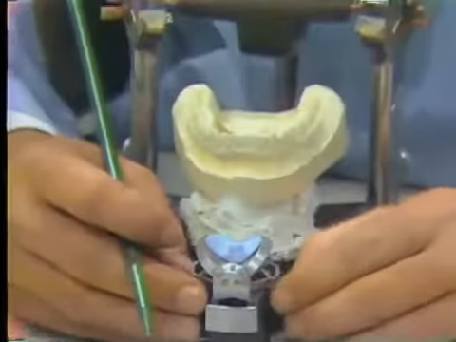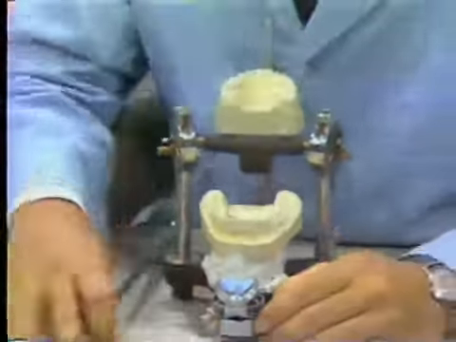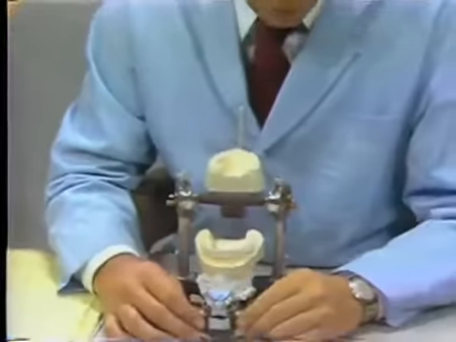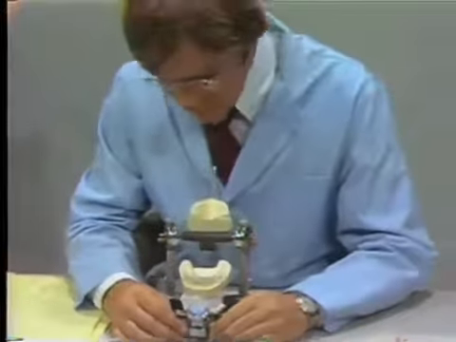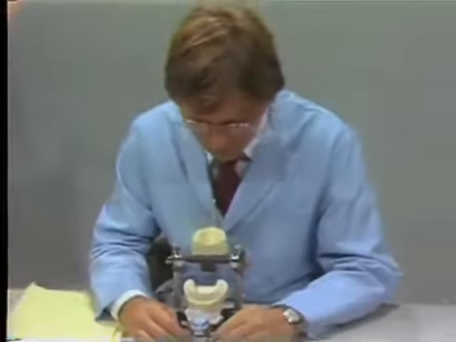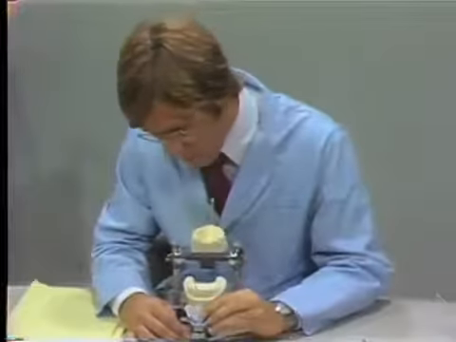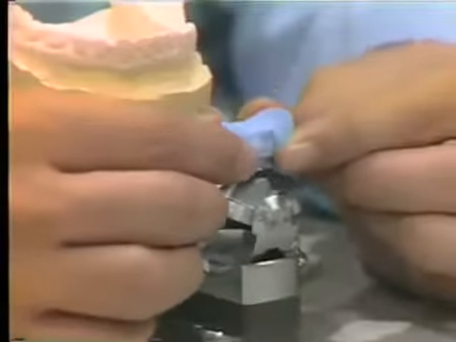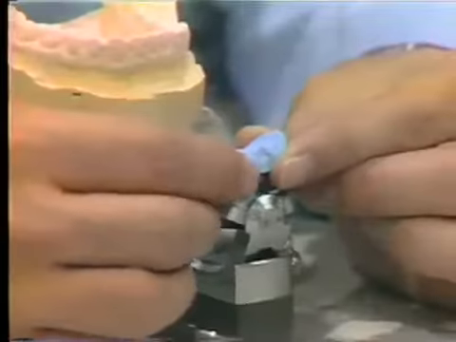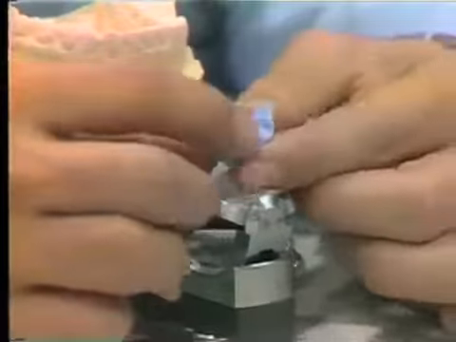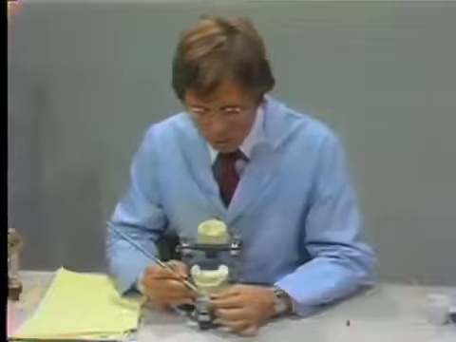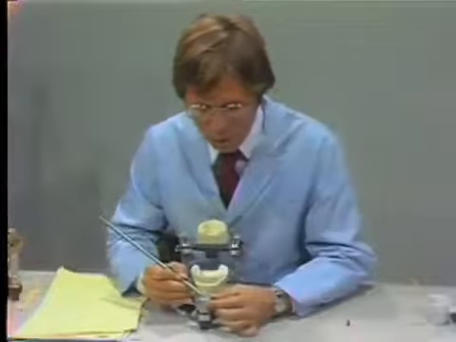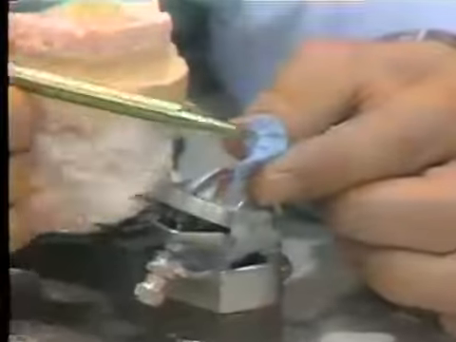Now, after it is set, we can lower the lateral incisal guides and break loose our mount, or our little customized guide. We can then take it in our hands, trim it back so that we have this little plateau beyond the end-to-end relationship.